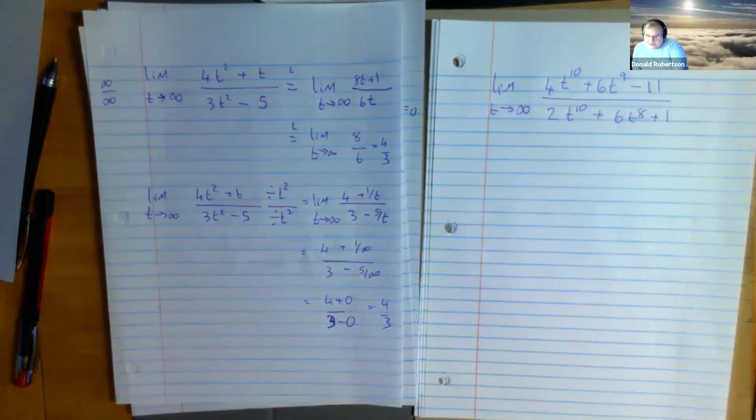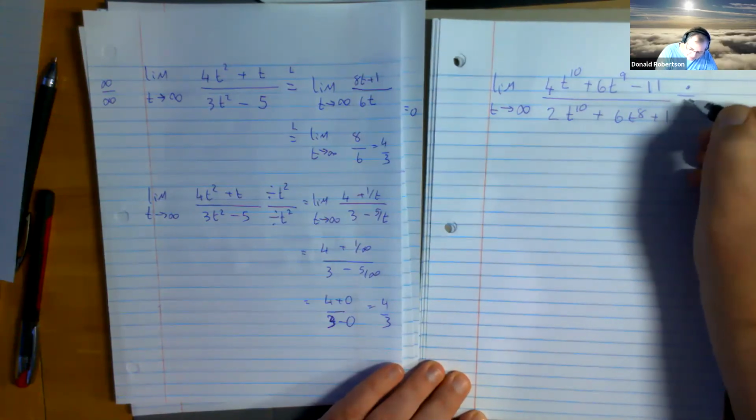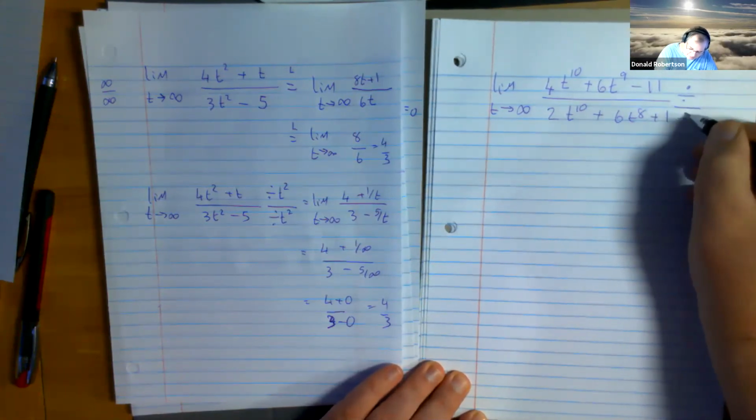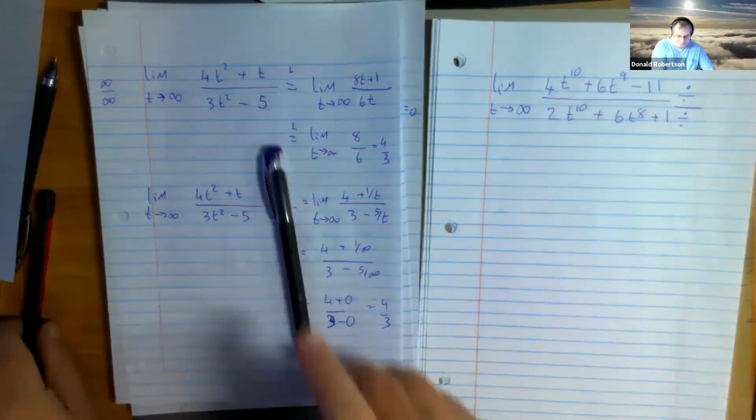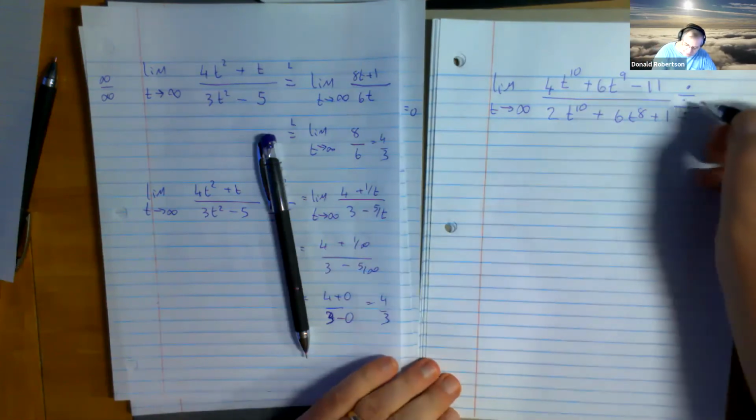Can you trust me that if you had to do L'Hopital with that, you'd have to do L'Hopital probably about 8 or 9 times, one after the other, before you could get to the point where you actually knew what the right answer was? On the other hand, the highest power in the top is 10, the highest power in the bottom is 10.